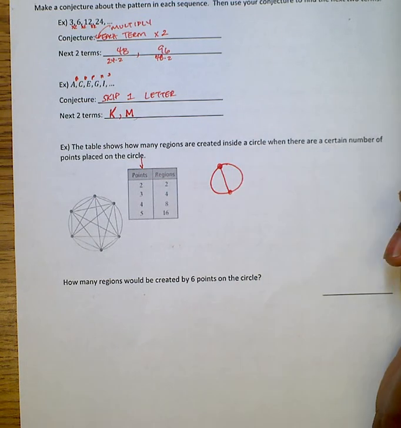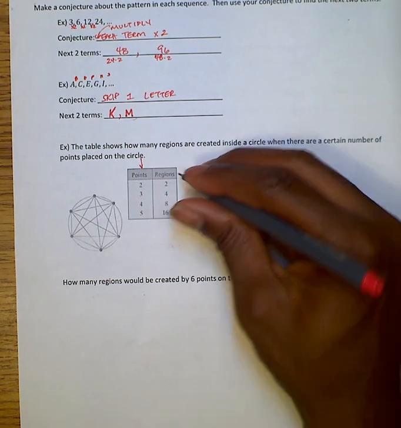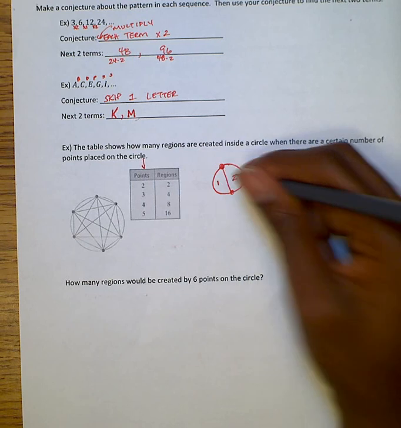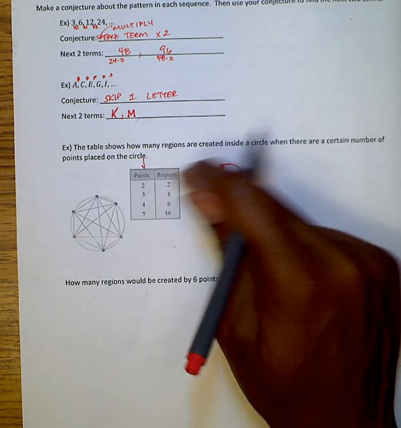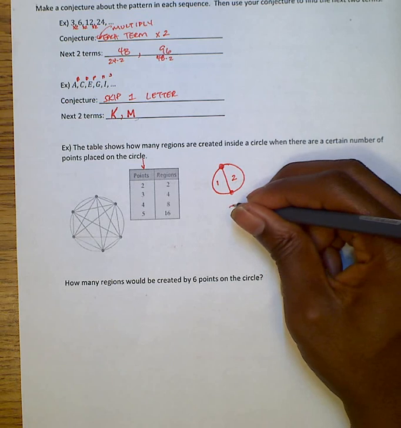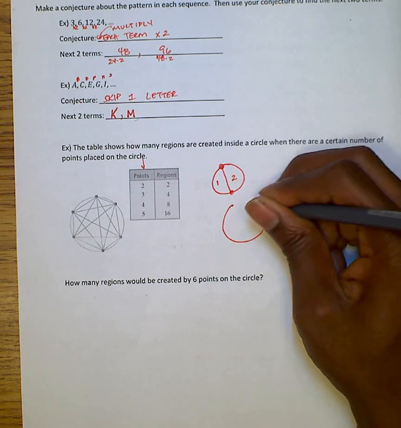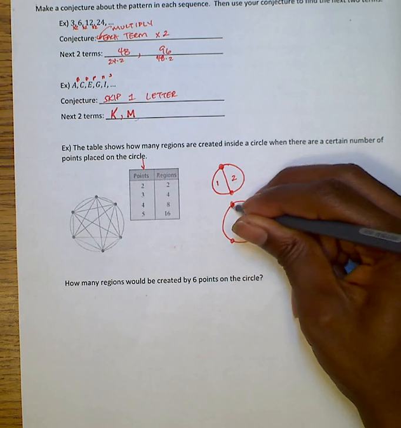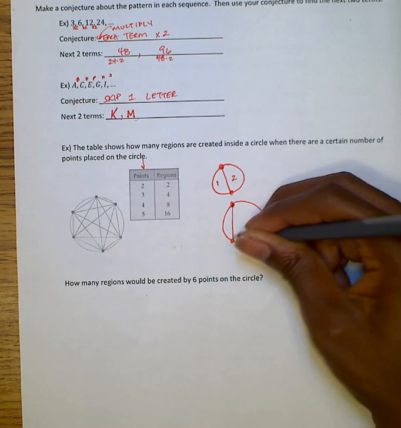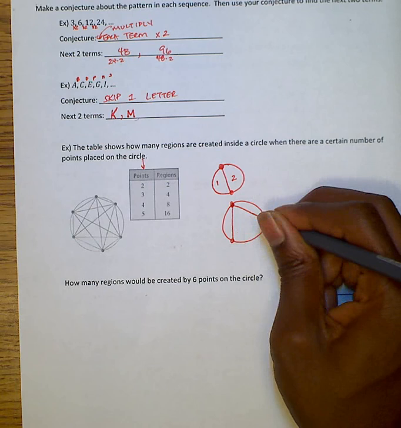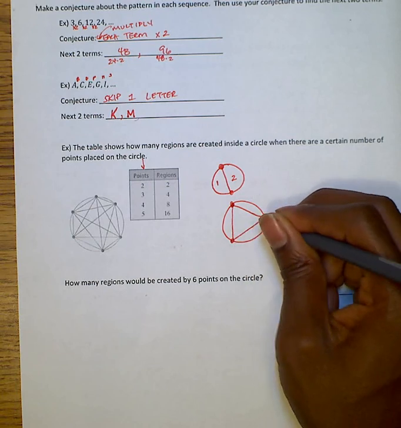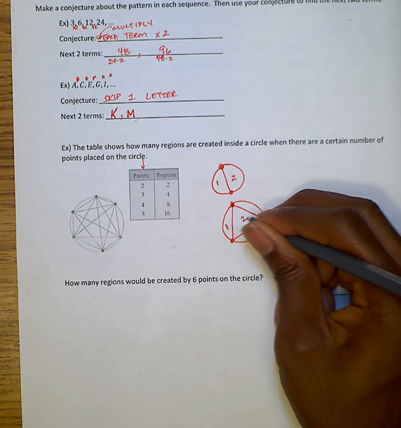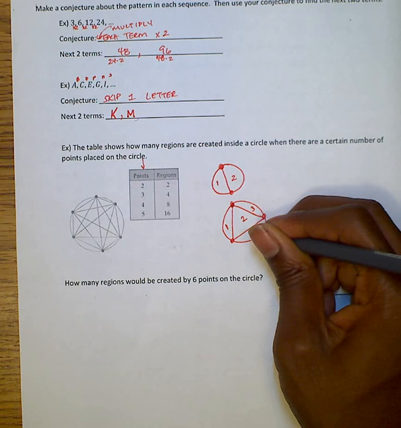Okay, so in the actual situations, we have 2 points, we have 2 regions, as it shows here. Okay, we have 3 points on the circle. It doesn't really matter where you put the 3 points, and we connect each line, or make each little connection between the points. Okay, so we have 1, 2, 3, 4 regions.